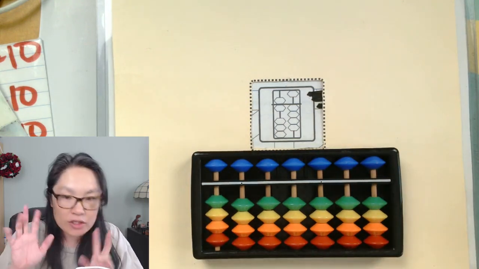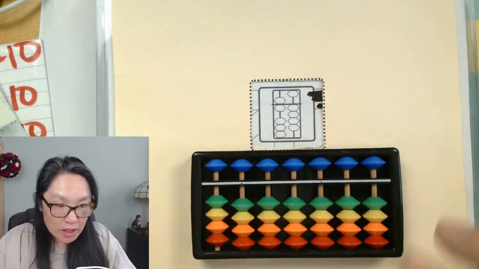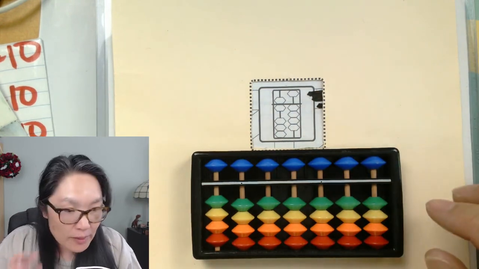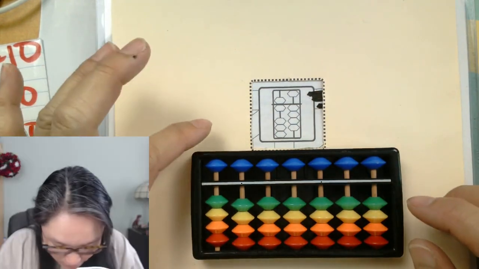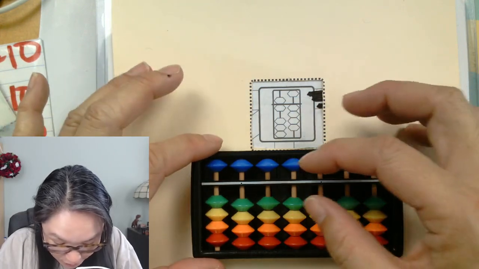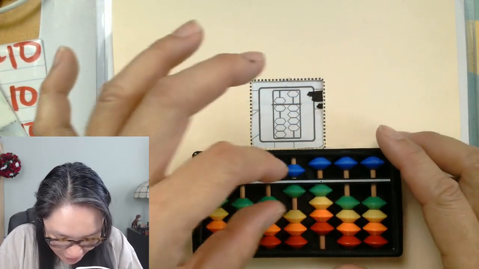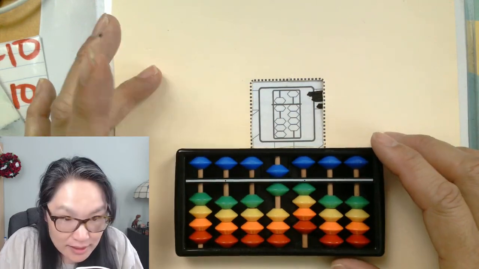I've been teaching, so everybody, I don't know if you guys wanted to know, I've been teaching Abacus for about 20 years. 64? No, I'm not 64, but I'm close to it. You're right, Mr. Clean. It is 64.